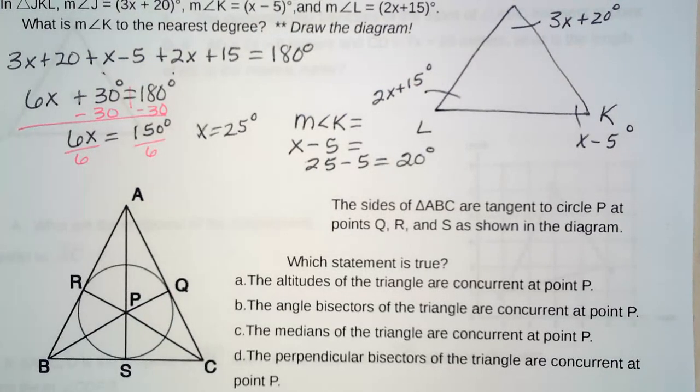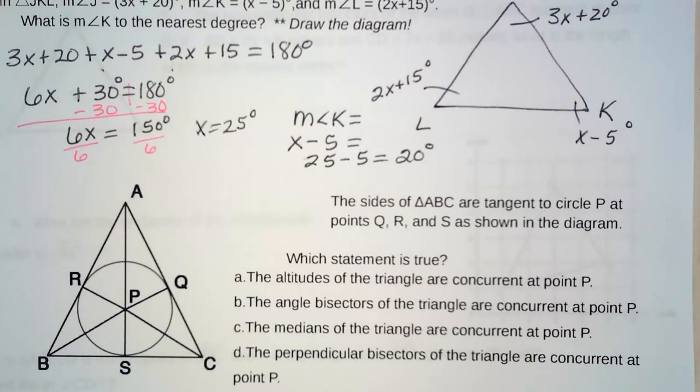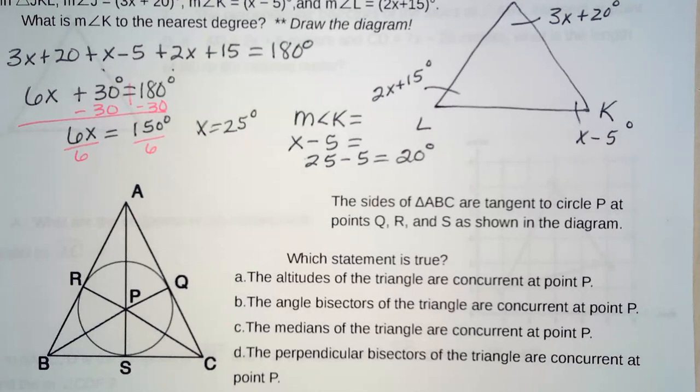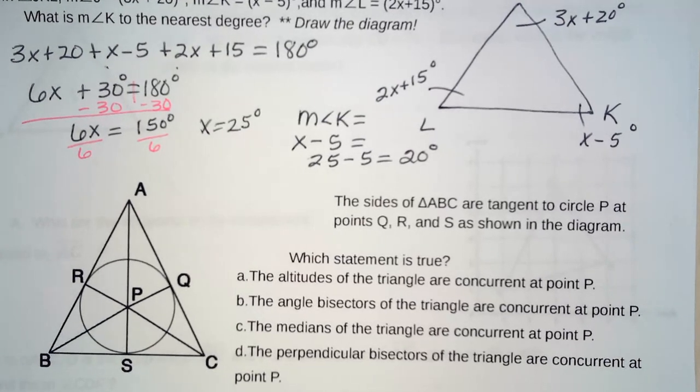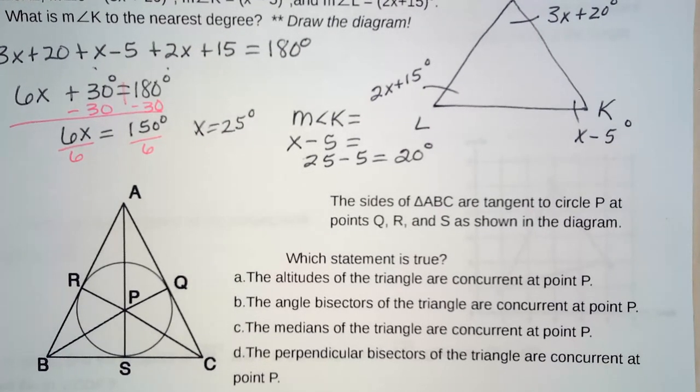Okay, for the next one, the sides of triangle ABC are tangent to circle P at points Q, R, and S as shown in the diagram. Which statement is true? Okay, this one I am not going to give you the answer to. You're going to have to look it up. You're going to have to think. So use your book and see if you can figure out what's going on there.